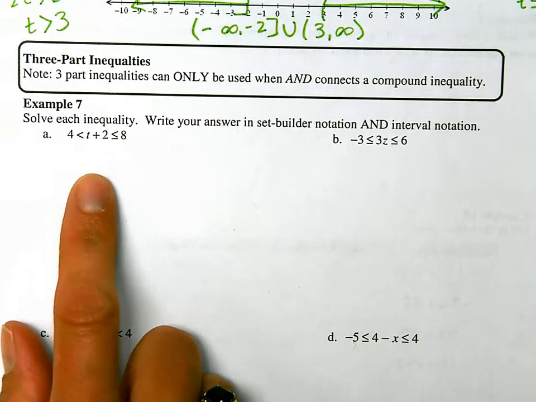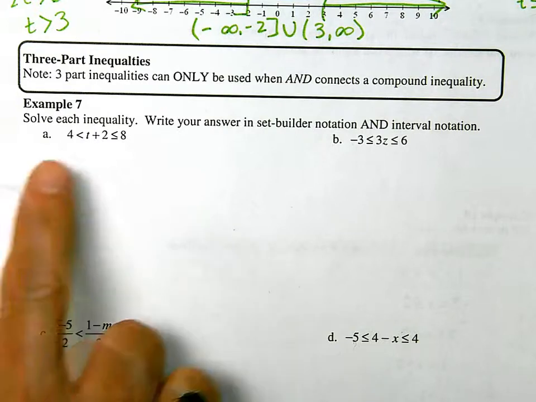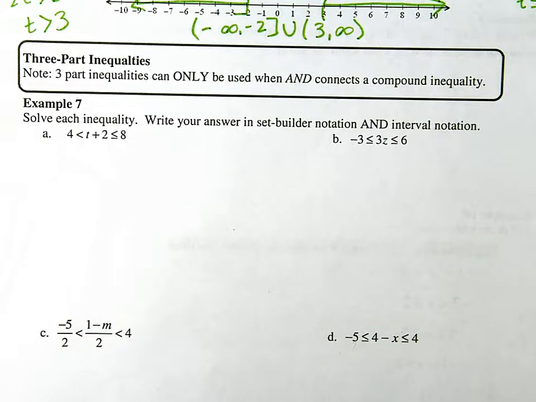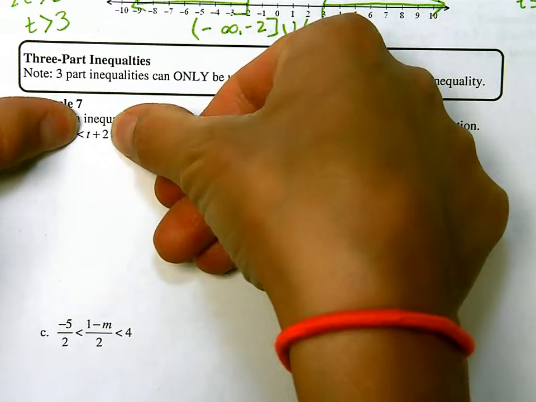It's just like solving a regular inequality, except instead of two sides we have three parts, or sides. We can call them sides if it makes you more comfortable. Our goal is still to get the variable by itself, and we want to get it by itself in the middle, which is where it's going to start. You're not going to have it start elsewhere. It'll always be in the middle. But there might be other things mixed in that you need to take care of. So let's look at this one here. 4 is less than t plus 2, which is less than or equal to 8. So we want to get t by itself. So, ignoring everything else, what would we do to get t by itself?